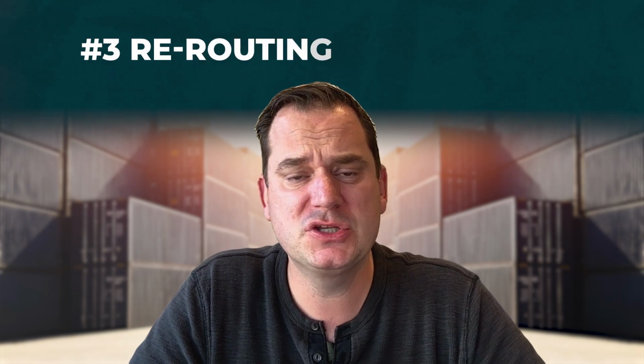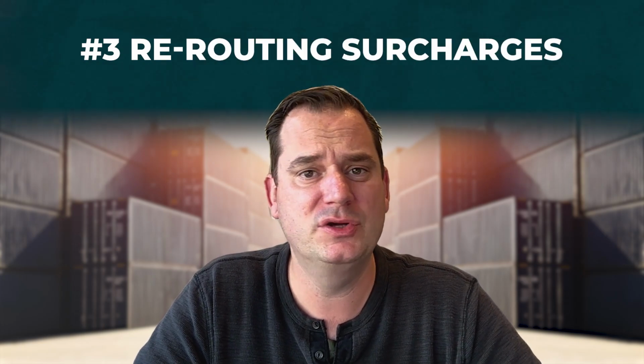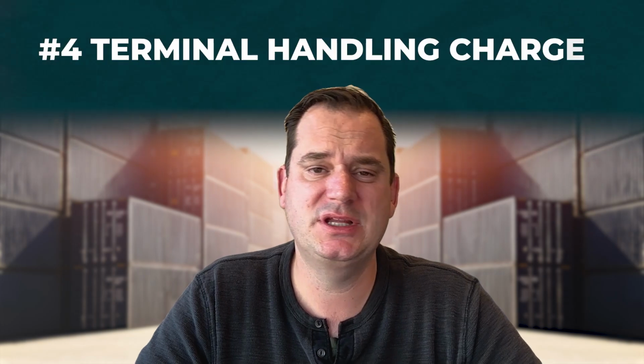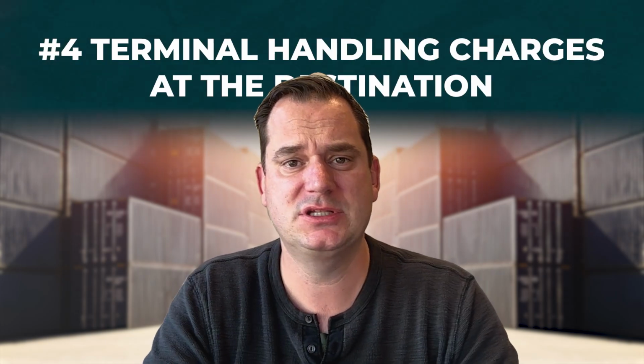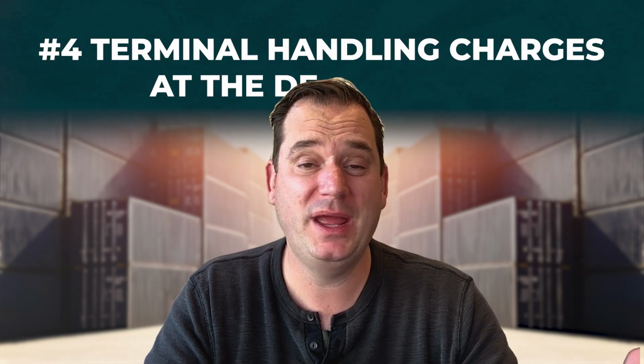Another big one, especially right now, is the rerouting surcharges. I know all the carriers have added them on at the last minute. So we want to make sure that that's going to be included going forward. And then of course you have your terminal handling charges at destination. The terminal handling charges at destination many times can be prepaid or collect, meaning they can be paid for by the consignee or can be paid for by the shipper. So that would be the THC collect or prepaid.